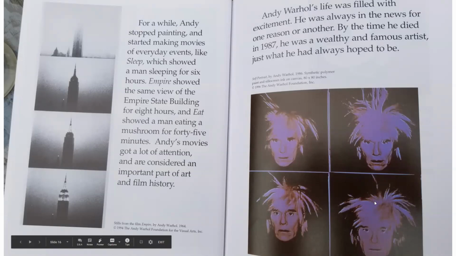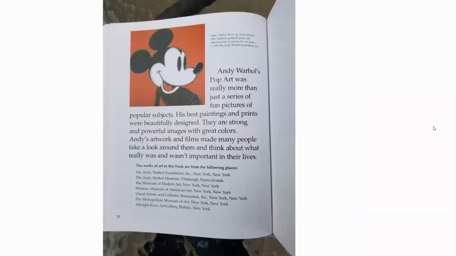And again, you can see the pop art style. He's repeating the same image over and over. And here's another one of his prints. He did a print of Mickey Mouse, which was really cool.